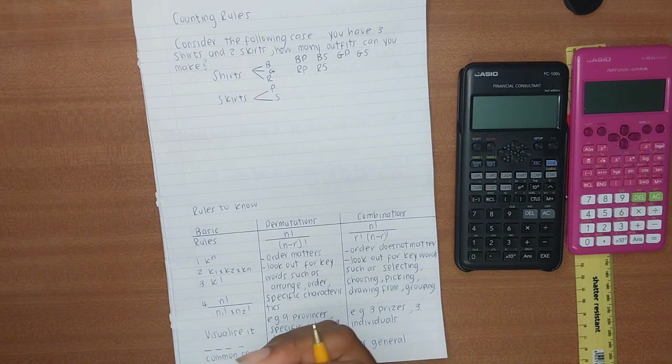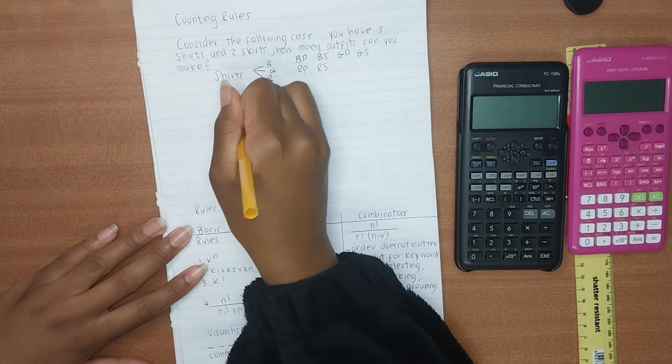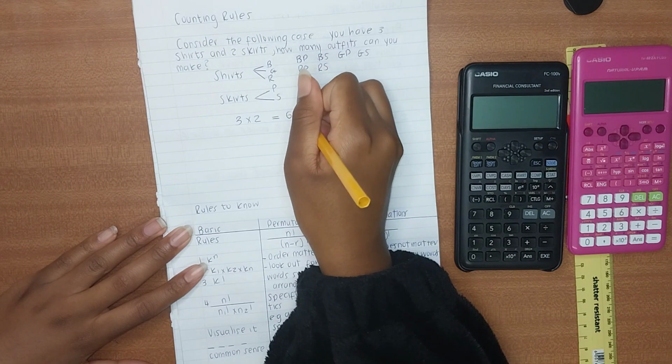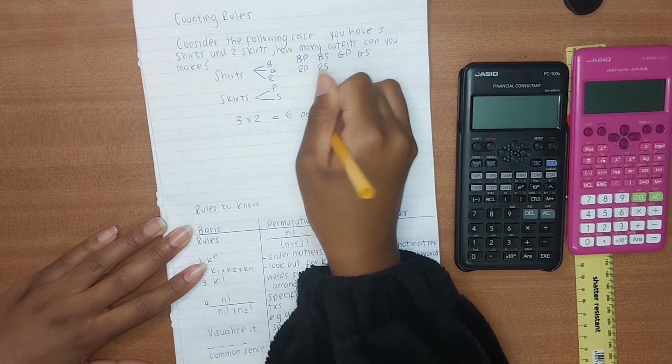It's showing us that you need to take the number of outcomes that you have in one event and then multiply it by the number of outcomes that you have in another event. So you are going to say 3 times 2, right? Which gives you 6 possible outcomes.